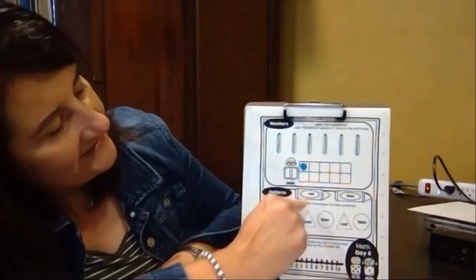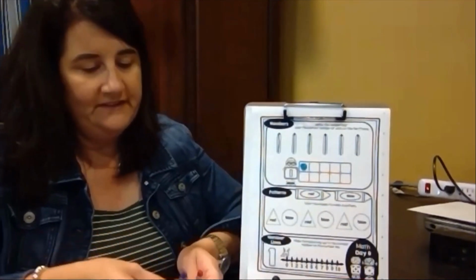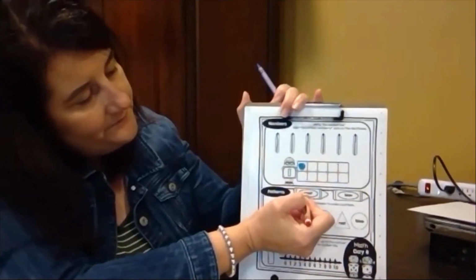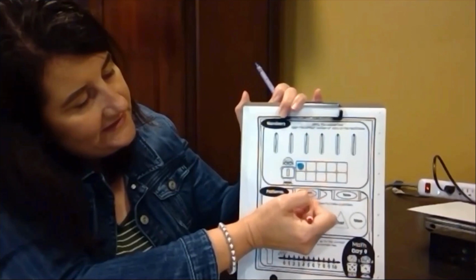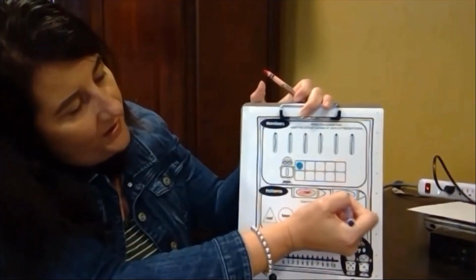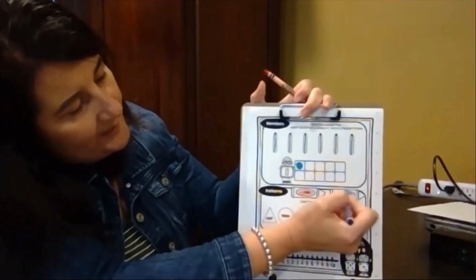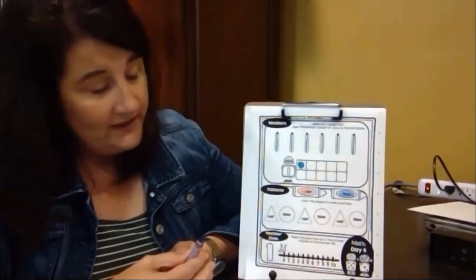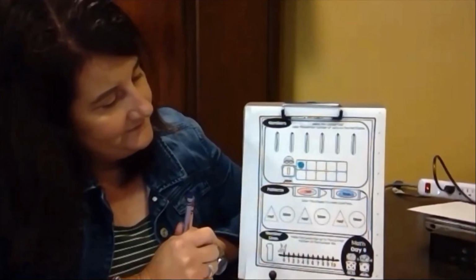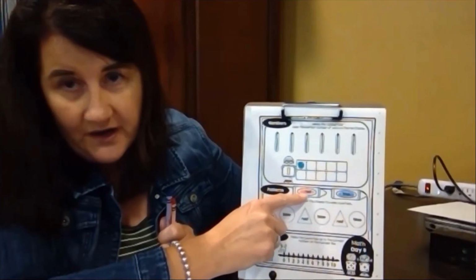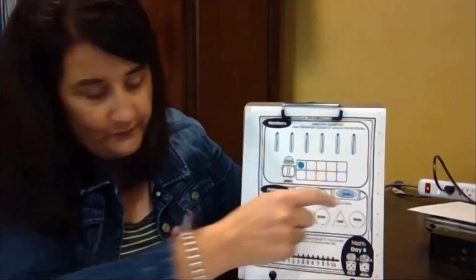And the directions say, color the shapes to make a pattern. So you need 2 crayons for this activity. You need a red crayon, and you need a blue crayon. If you need to get these supplies, you may pause your video, get these supplies, and then come on right back. Okay, so the 2 colors we're using are red and blue, and we're going to color these shapes either red that starts with R or blue that starts with B.